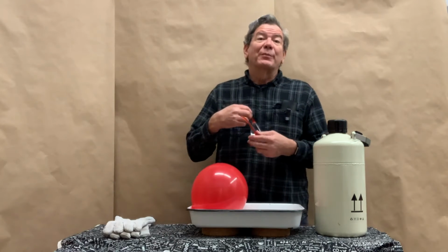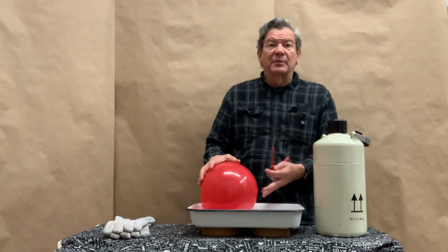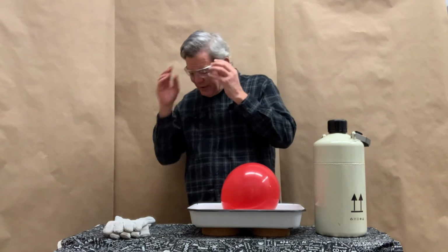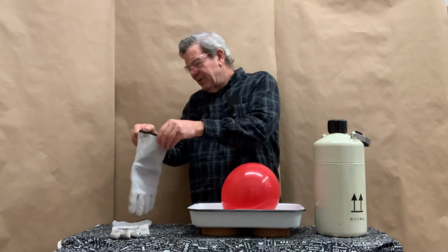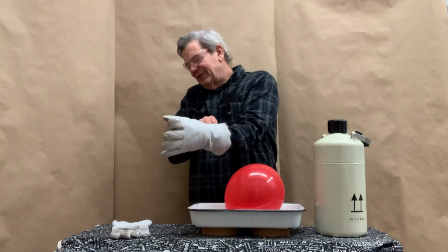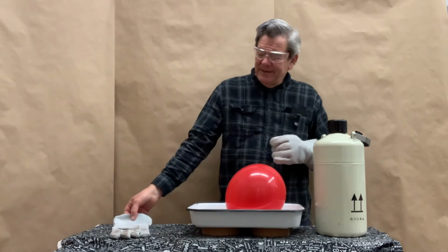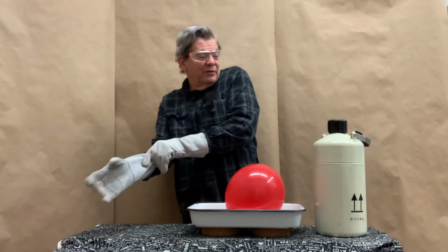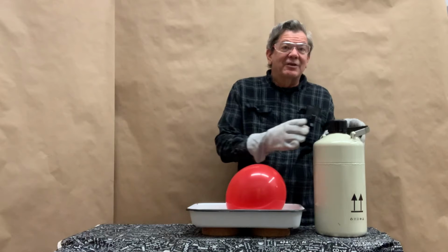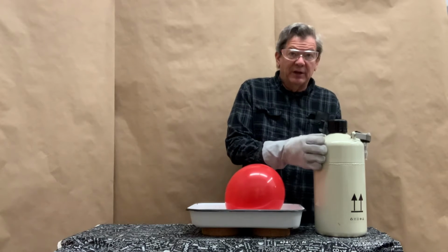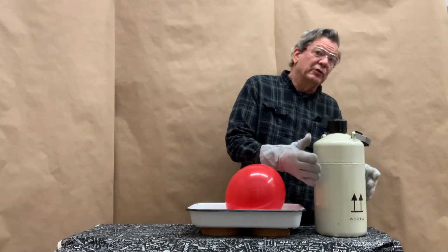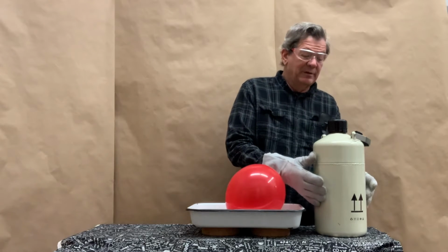Now let's change the temperature and see what happens to the volume of the air in this balloon. To change the temperature, I could stick it in a freezer, but that would be boring. So I think instead we're going to cool it using liquid nitrogen. Now any gas, if you get it cold enough, under high enough pressure, will turn into a liquid.